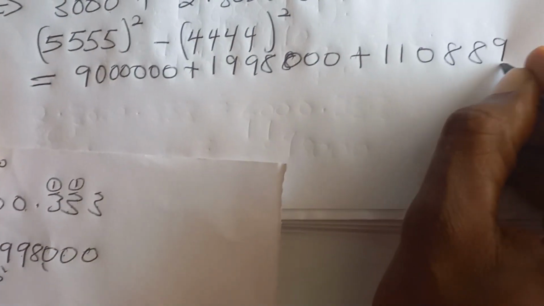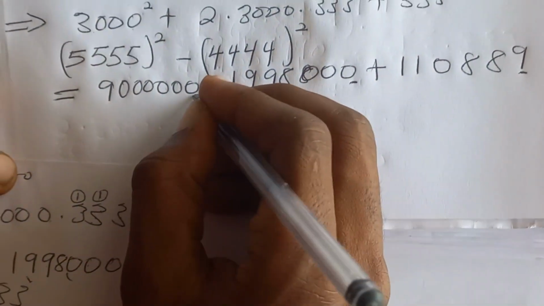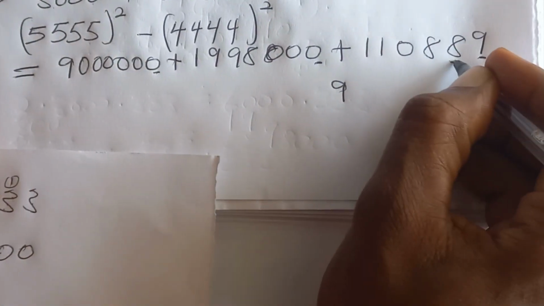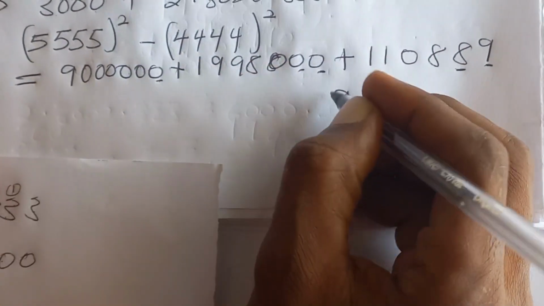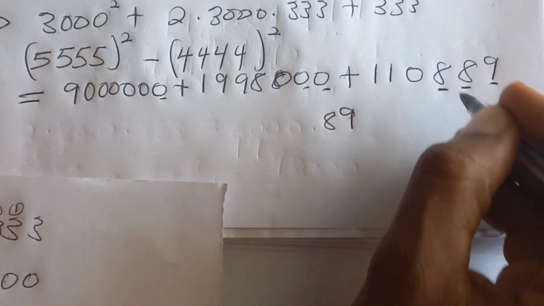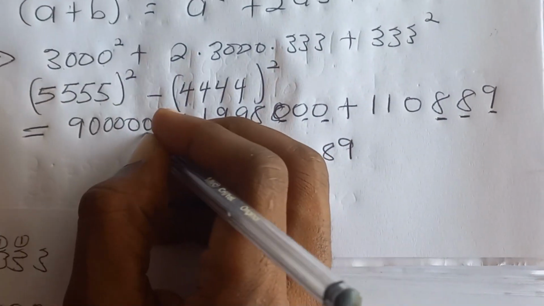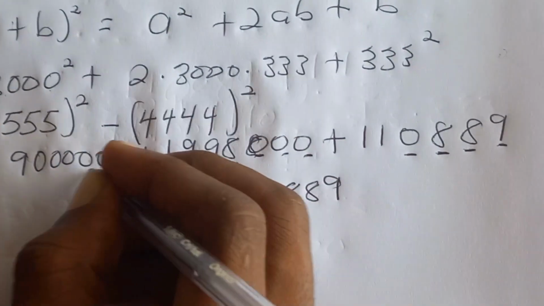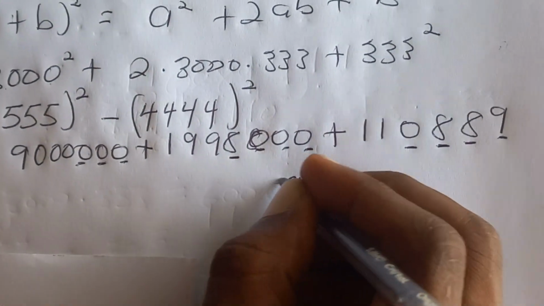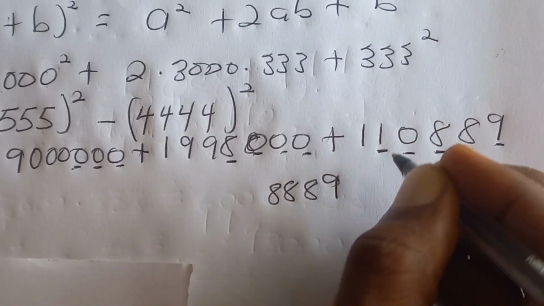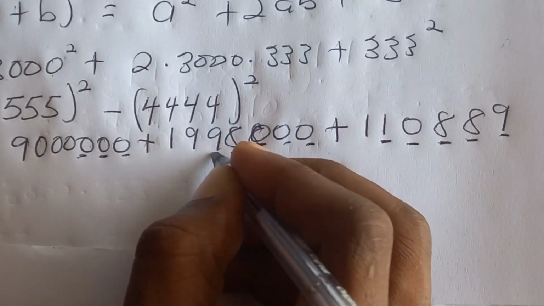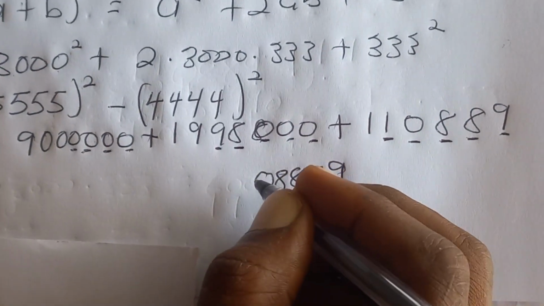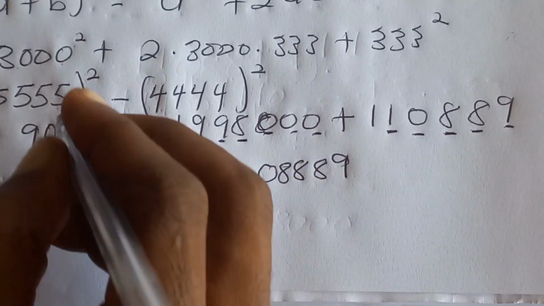We have 9 plus 0 plus 0, so we are going to get 9. 8 plus 0 plus 0, which is 8. 8 plus 0 plus 0, I get 8 here. 0 plus 8 plus 0 is 8. 1 plus 9, which is 10, plus 0, so 0 carry 1.